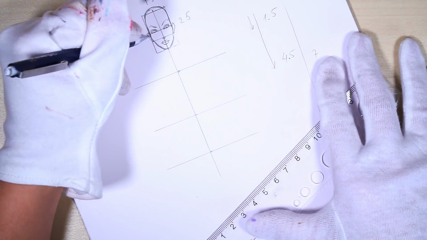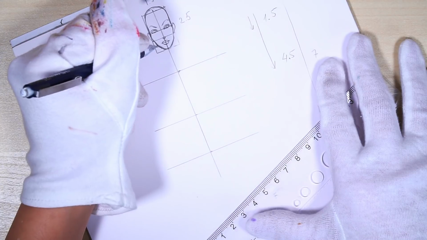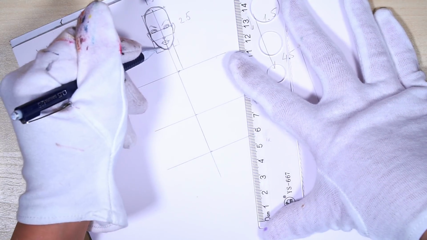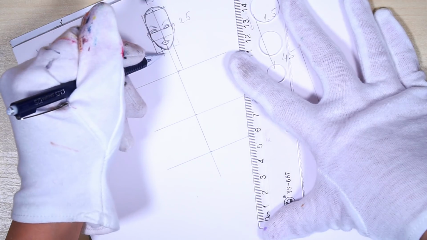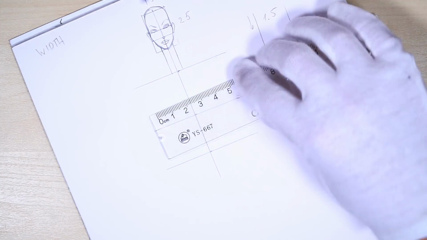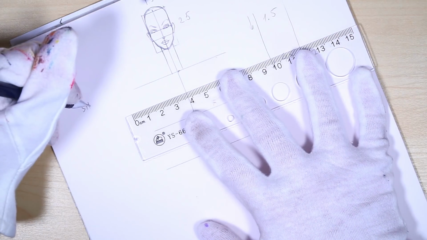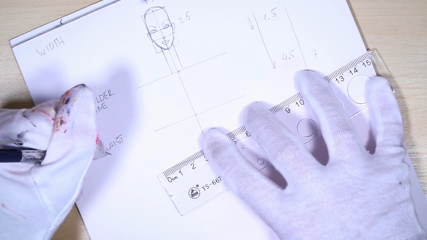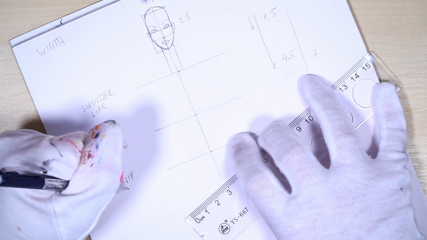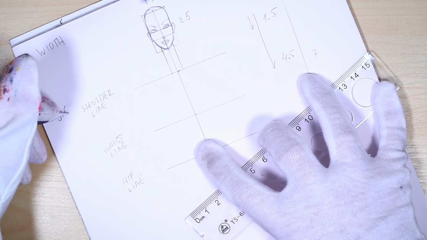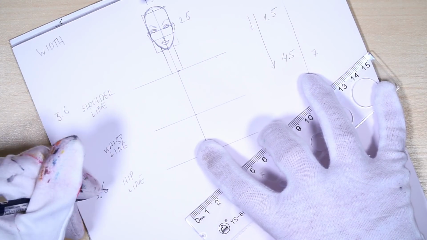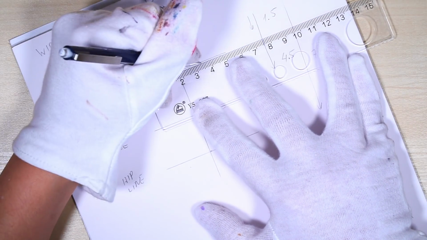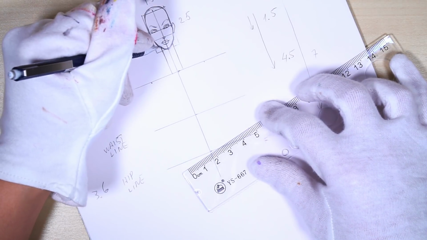Once you have the central line, let's show her neck. I just draw the line that starts between her jaw and chin. So the shoulder line, waistline, hip line. What's the width? 3.6, 1.6, and 3.6 respectively. So I divide these numbers by 2 and just allocate them on both sides.